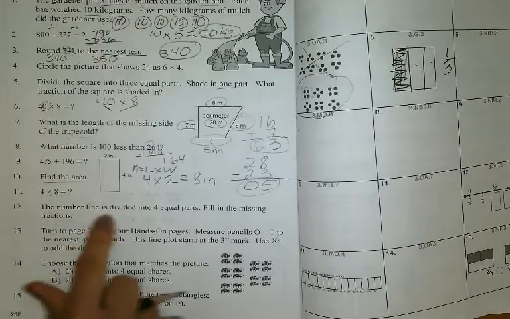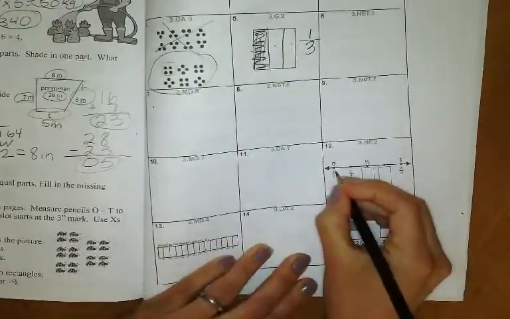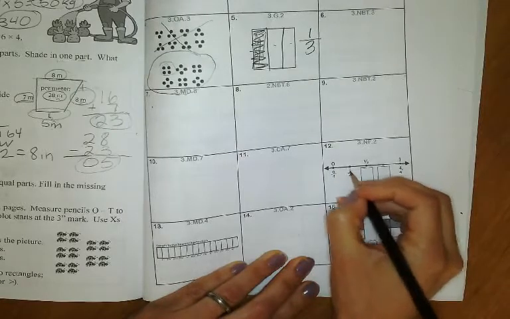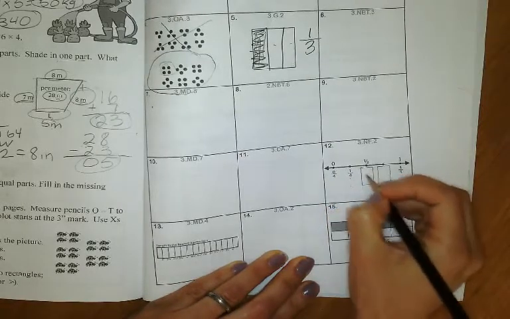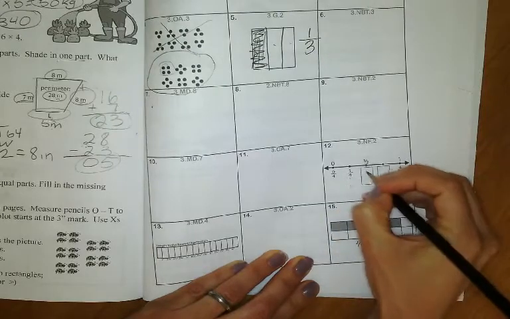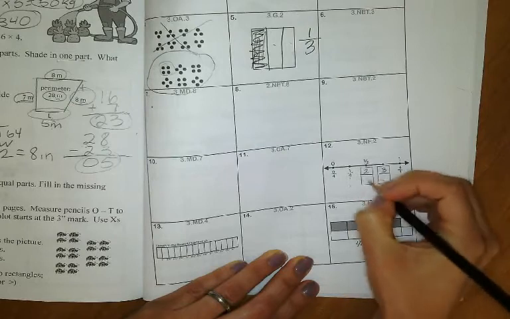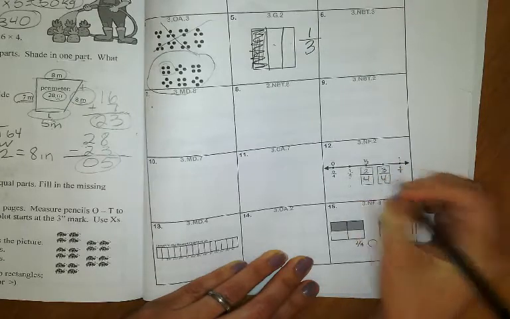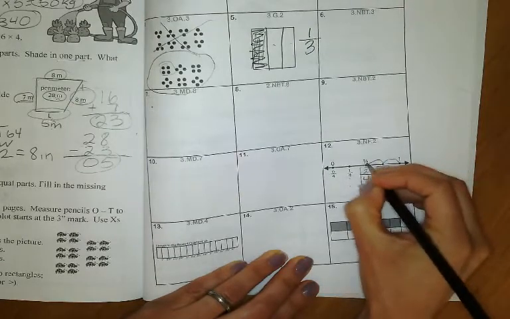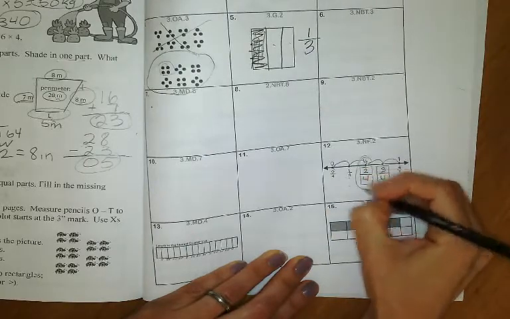12. The number line is divided into 4 equal parts. Fill in the missing fractions. So look at my number line. I have 0 over 4, 1 over 4, 1/4, I have a half, and this one's missing, so I could look at my pattern. This would be 2, this one would be 3, the numerators, my denominators would be 4, because it's cut up into 4 equal pieces, and 1/2 is equal to 2/4.